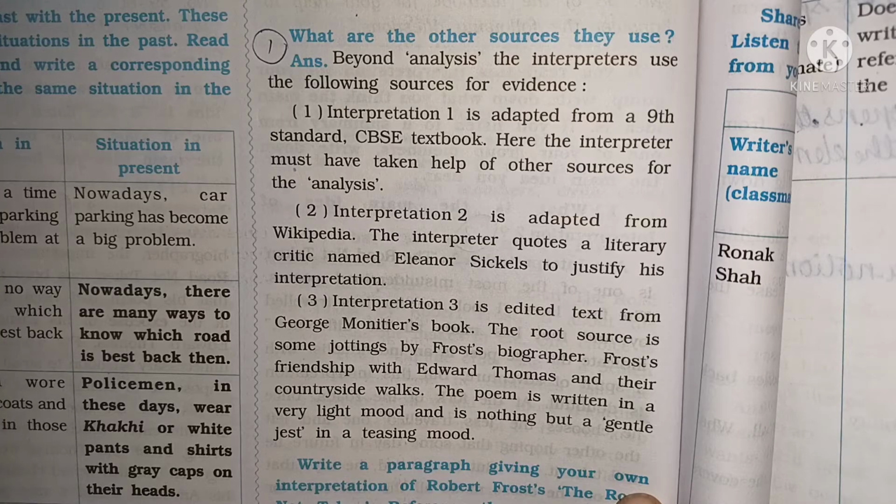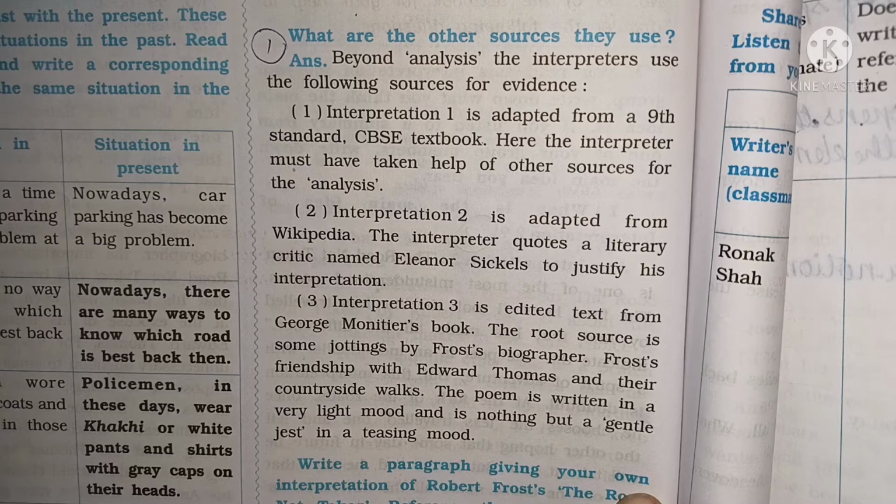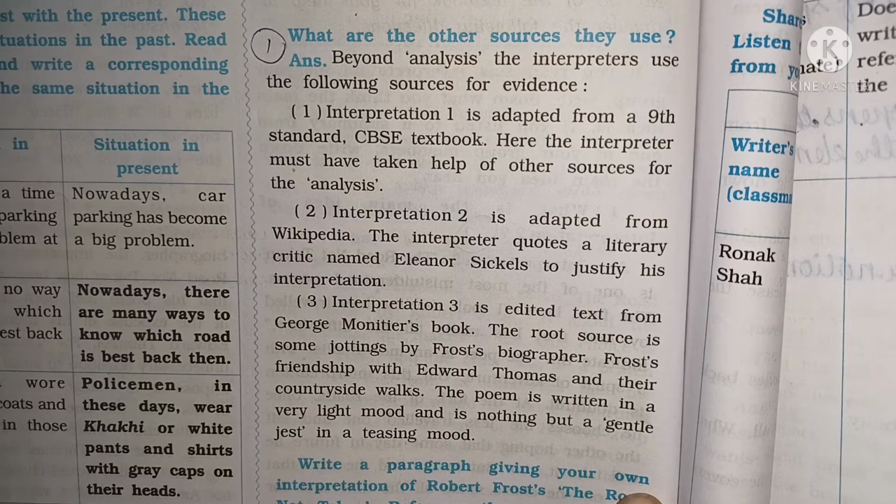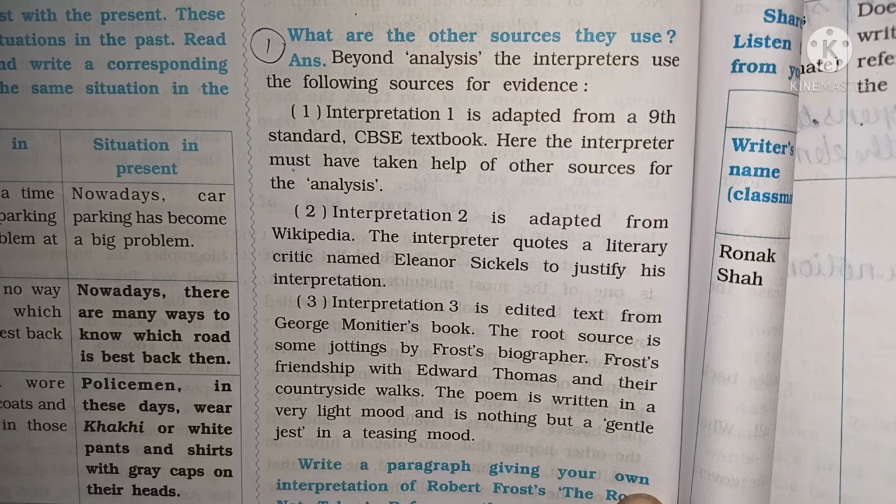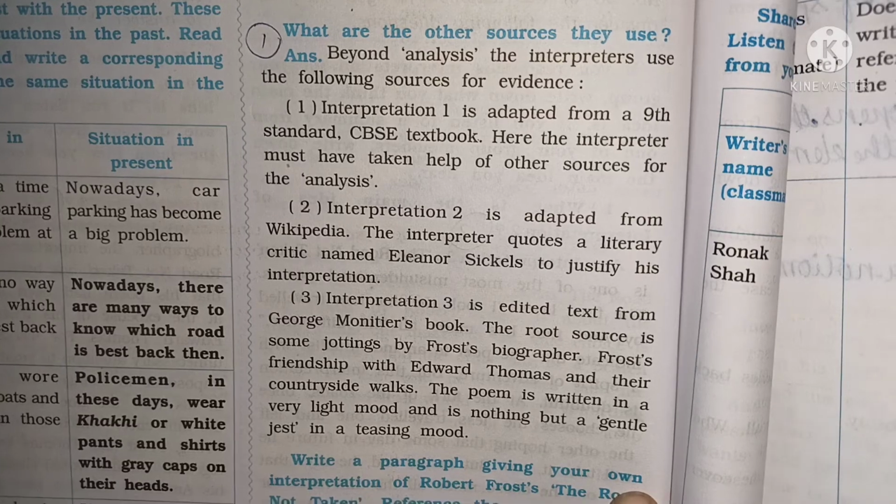Beyond analysis, the interpreters use the following sources of evidence. First point, interpretation 1 is adapted from a 9th standard CBSE textbook. Here the interpreter must have taken help of other sources for the analysis. Second, interpretation 2 is adapted from Wikipedia. The interpreter quotes a literary critic named Eleanor Sickle to justify his interpretation.